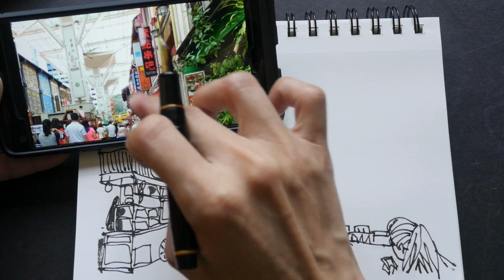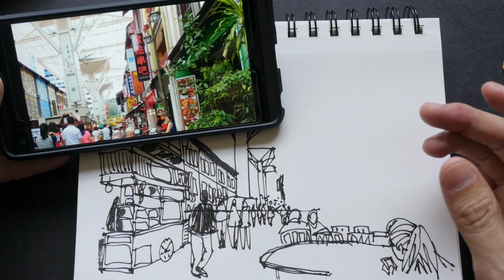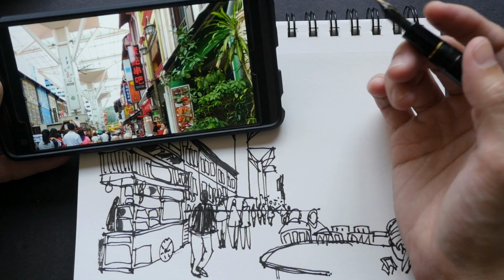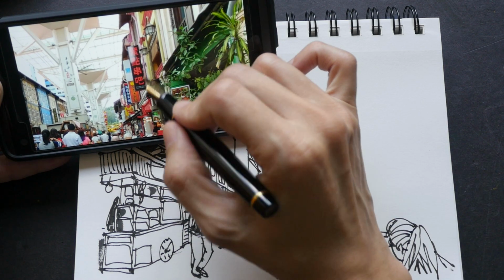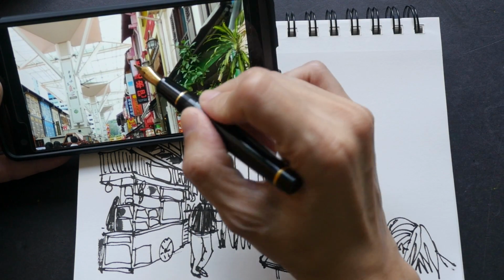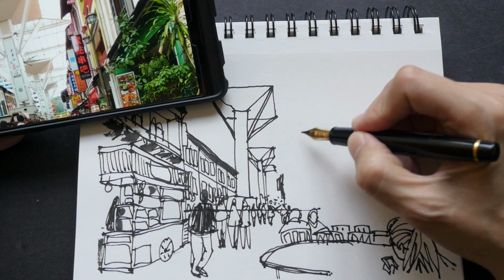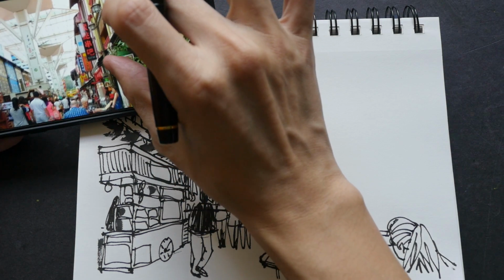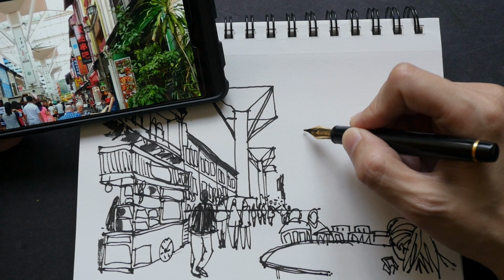Now all these signboards, if you have the patience, you can actually draw them slowly. I will draw the first one that is closest to me first, which is this black board with red words. This black board with red words is going to start here between this and this. So it's going to start here, and it's going to be somewhere around here, I think.